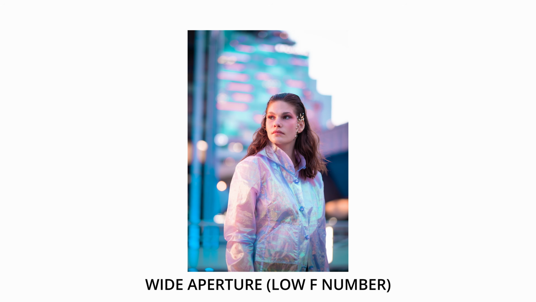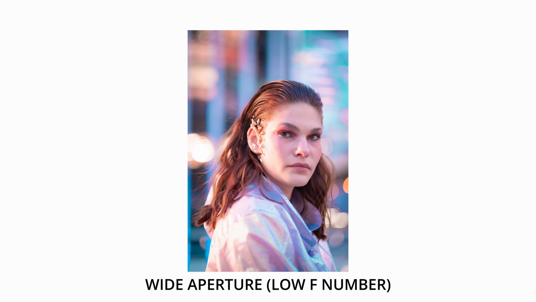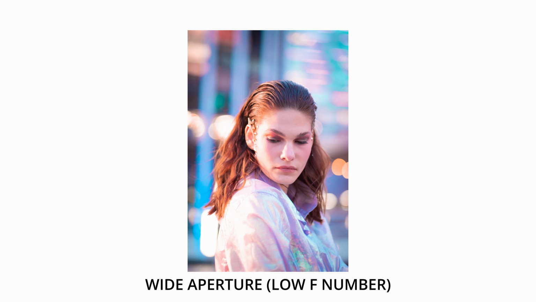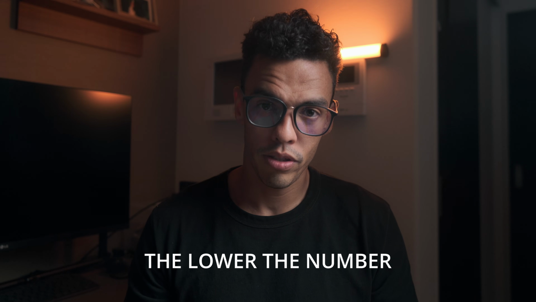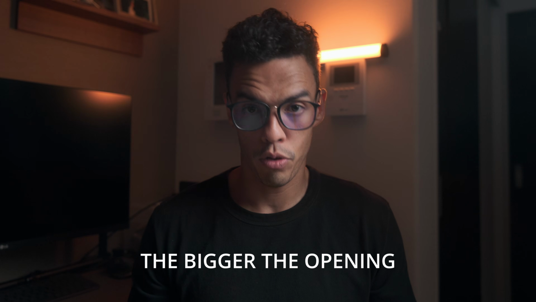If you're trying to create the bokeh balls that you see in some pictures, then you will want to keep your aperture number very low, meaning that you will want to have the aperture of your lens wide open. It's confusing, I know, but that's basically how you should think about it. The lower the number, the wider the aperture of the lens.